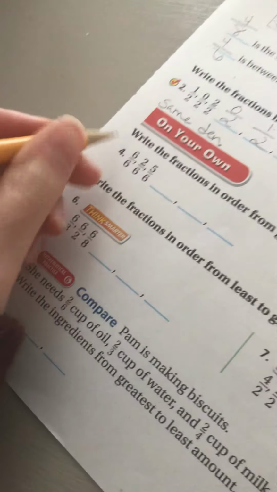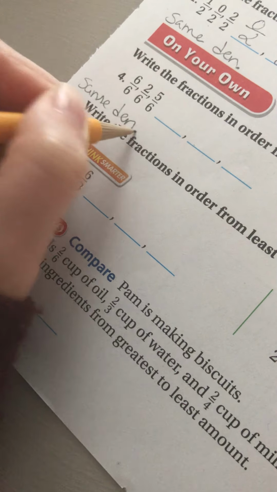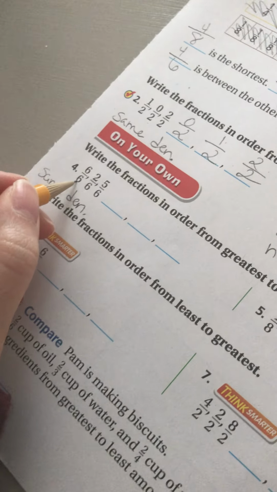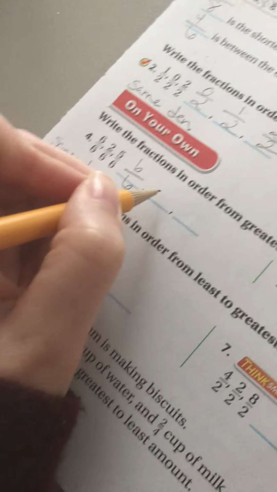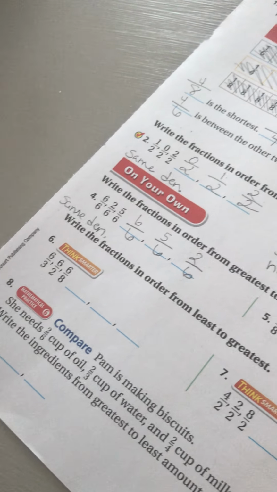All right, doing the same thing here. I have the same denominator, but different numerators. So this one is going to be 6/6, right? That's a whole. 5/6, and then 2/6. So when that denominator is the same, you just check out that numerator.